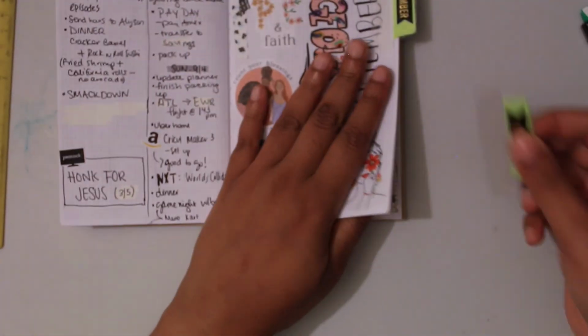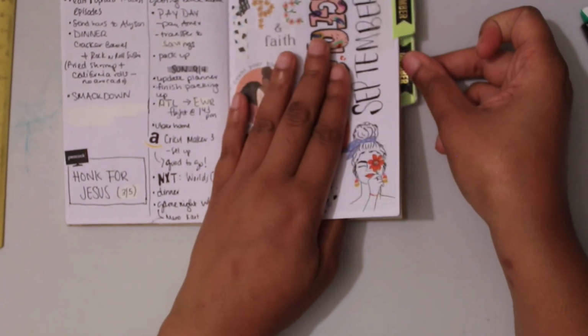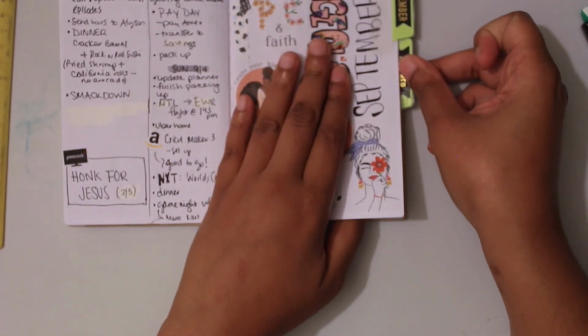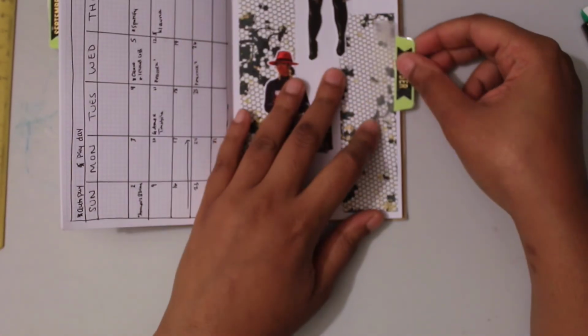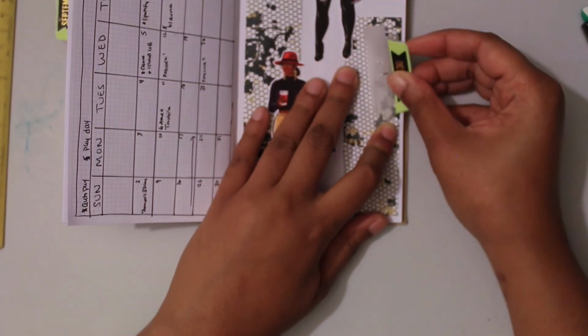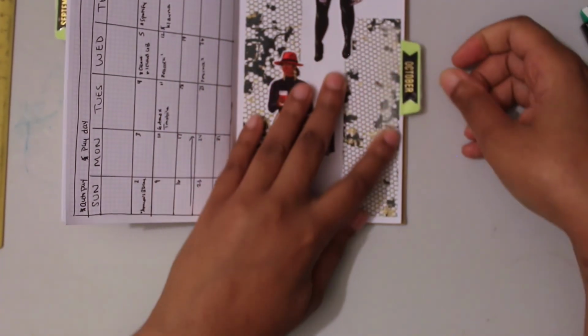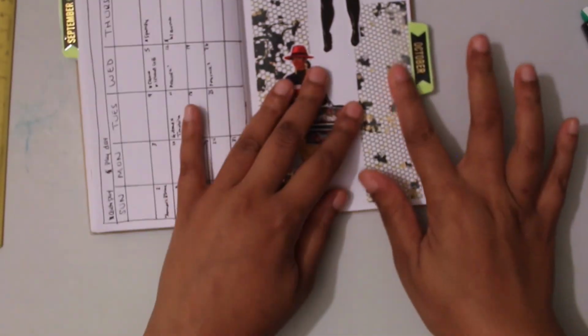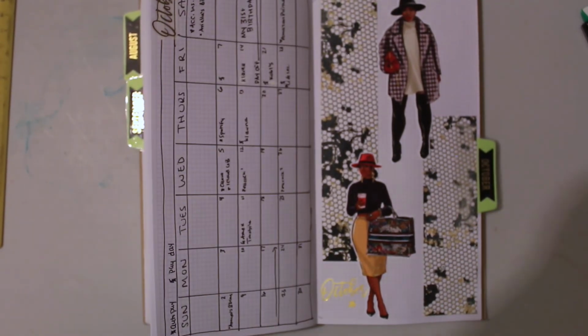Alright. So now I'm just going to line September and October up. And then we're good to go. Just smooth it down and voila, the tabs are intact. And here is my October.